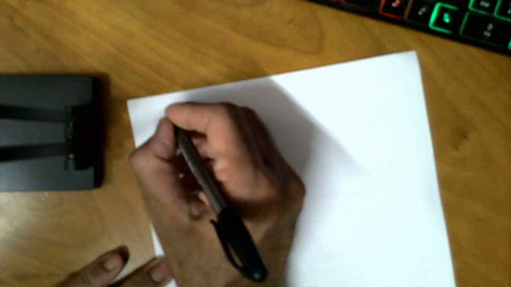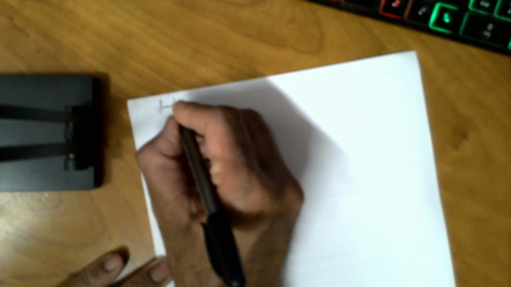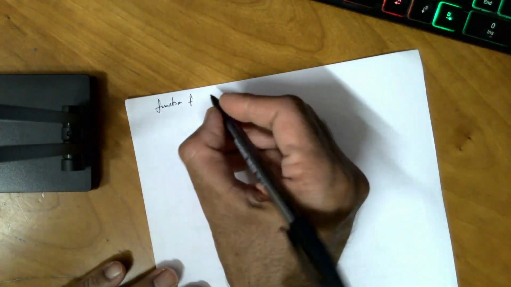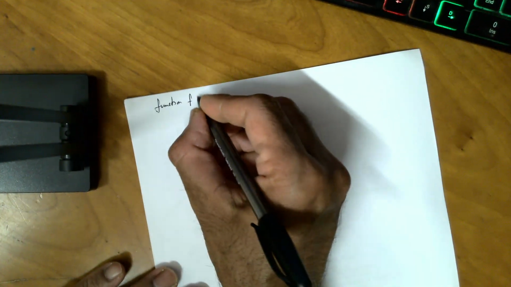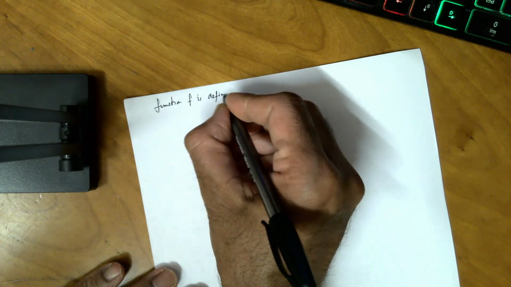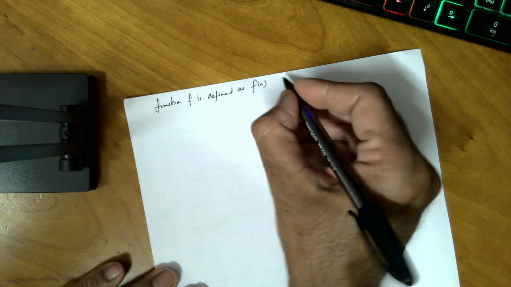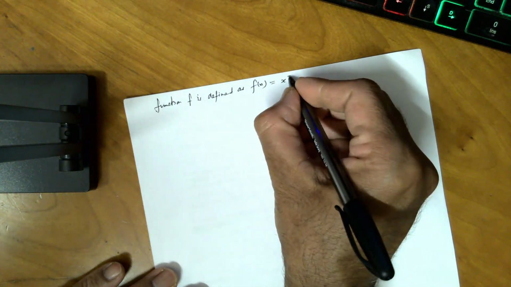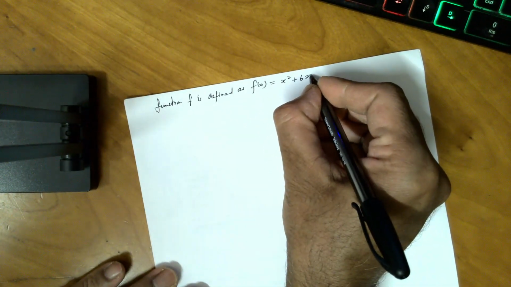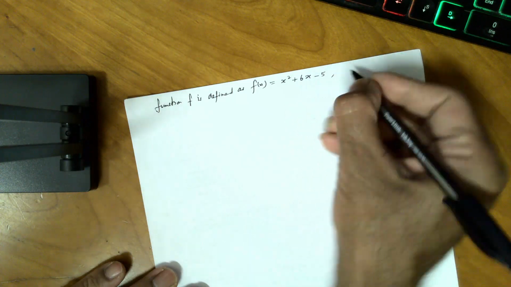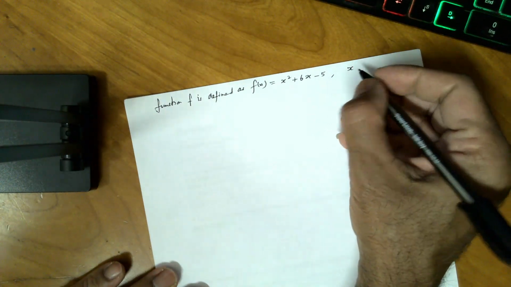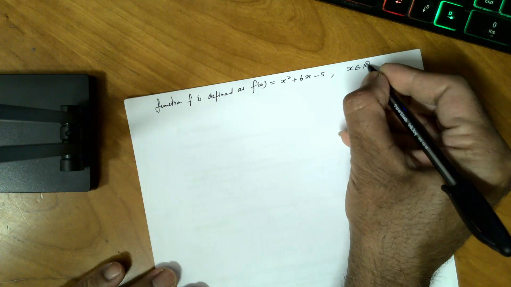So here we will say that the function f is defined as f(x) equal to x squared plus 6x minus 5, where x is a member of real numbers.